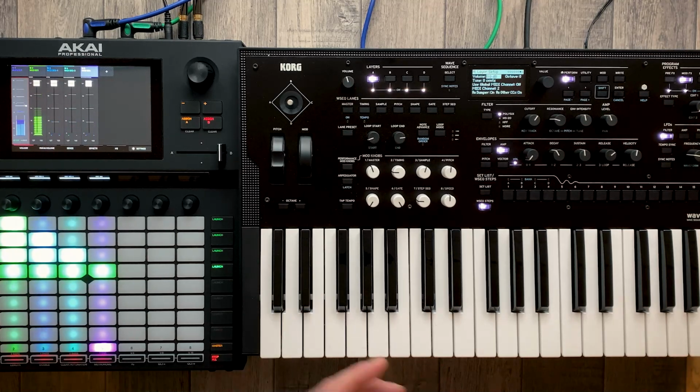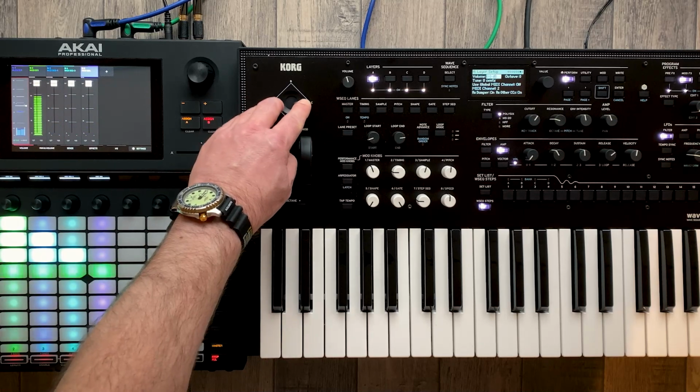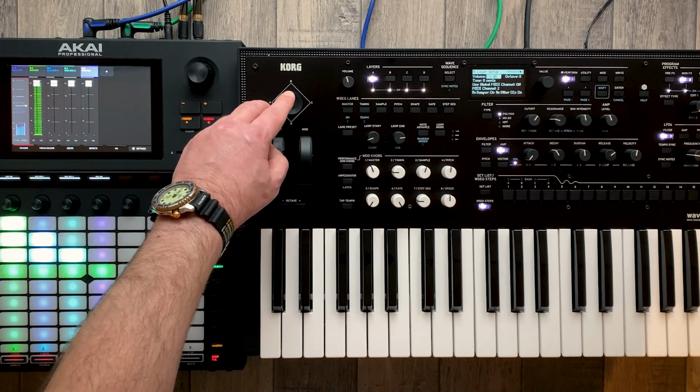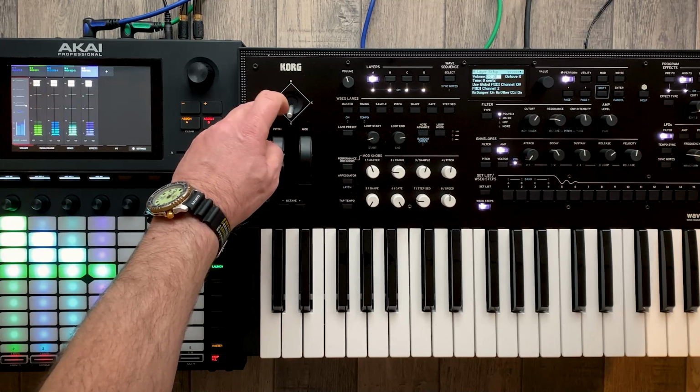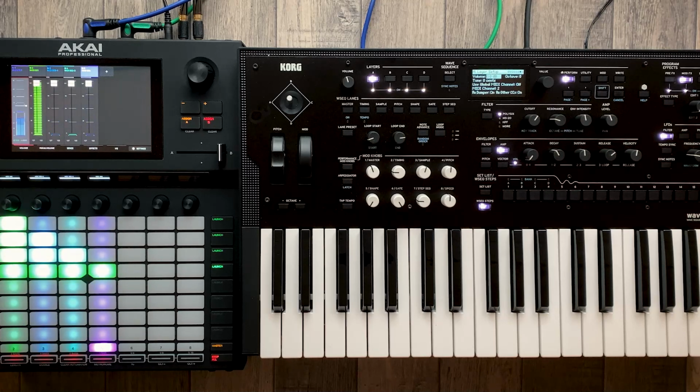And as an added bonus, the vector joystick allows you to pan around all of these sounds, which is another brilliant performance tool, just sort of almost for mixing, where you can drop stuff out. It's just brilliant. It works as an absolutely fantastic sound module for the Force.